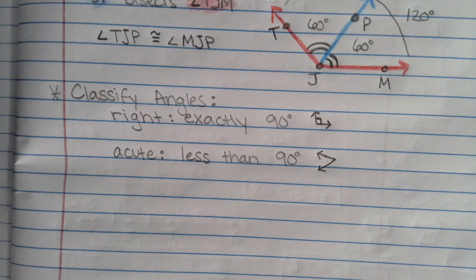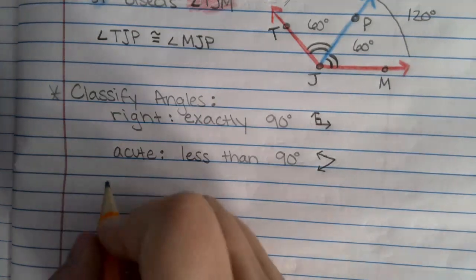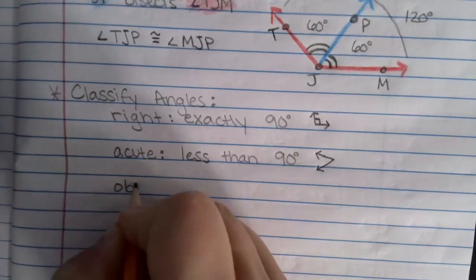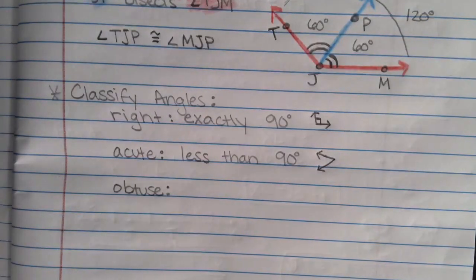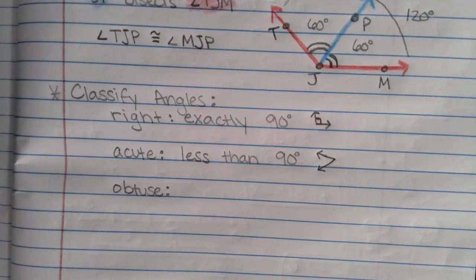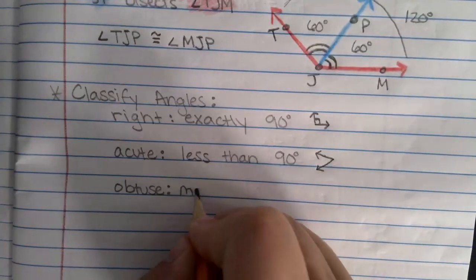So if I have acute, what's our other word? Obtuse. And obtuse is more than 90 degrees.